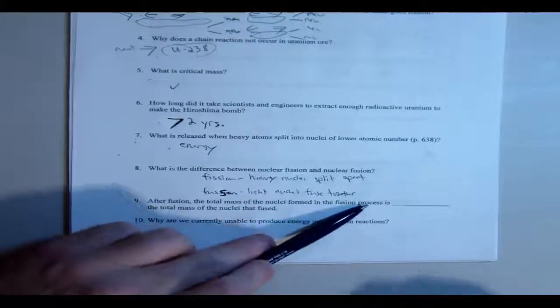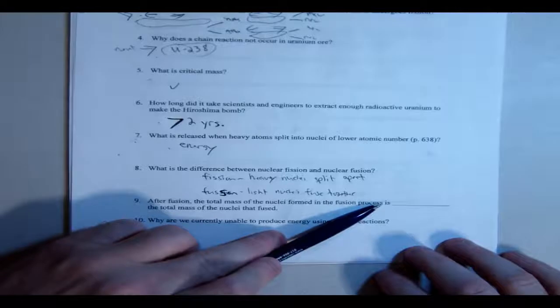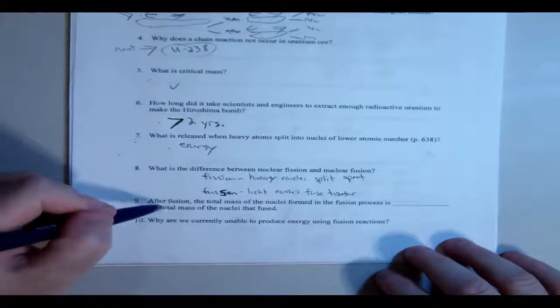After fusion, the total mass of the nuclei formed in the fusion process is blank the total mass of the nuclei that fused. So after fusion, after things come together, the total mass of the nuclei formed in the fusion process is less than the total mass of the nuclei fused. All right. After fusion, the total mass of the nuclei formed when it fuses together is less than the total mass of the nuclei that fused. Cool. There we go. Number 10.